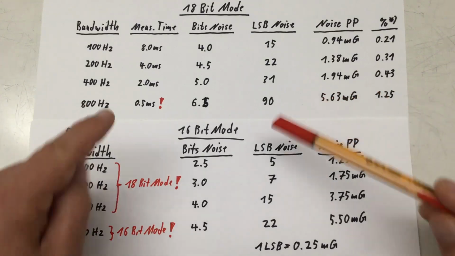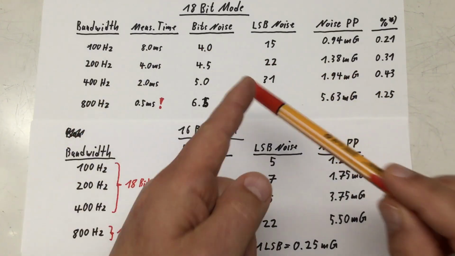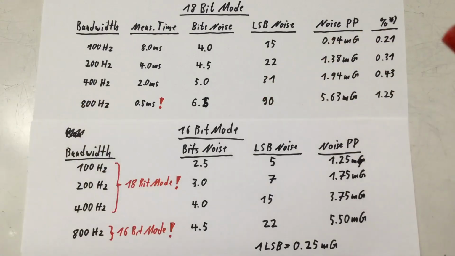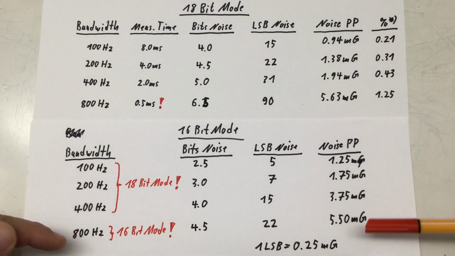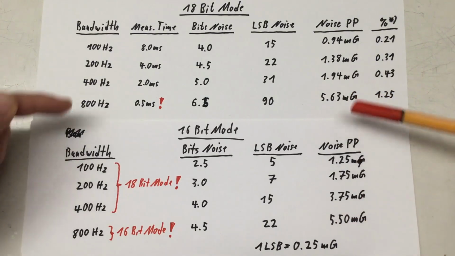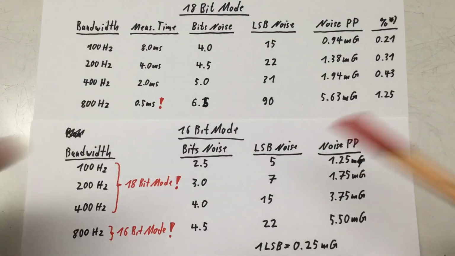If these least significant bits you are cutting off are really just completely random, then you are able to stay at the same noise level, but only then.